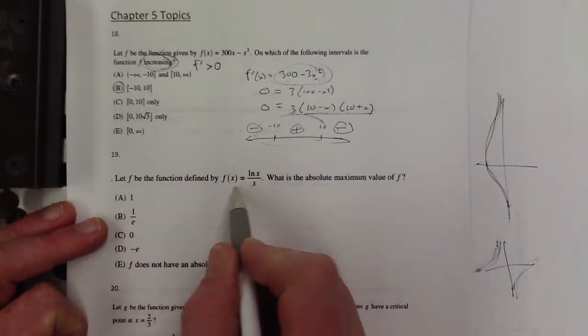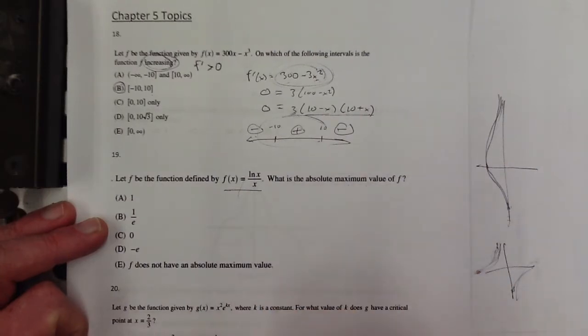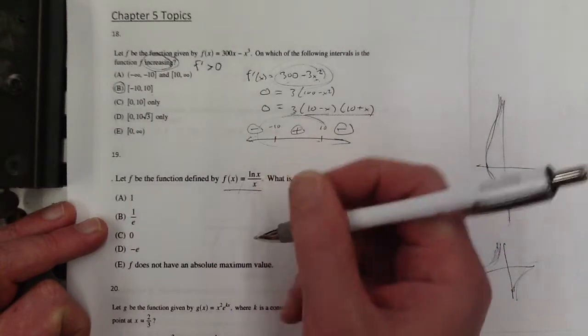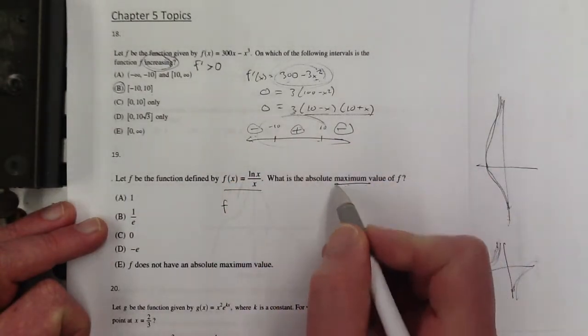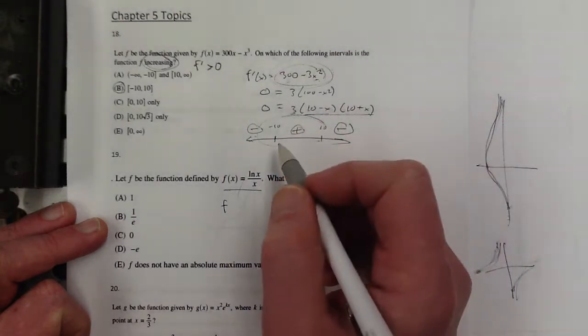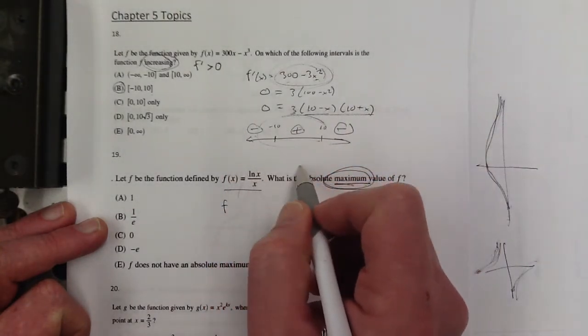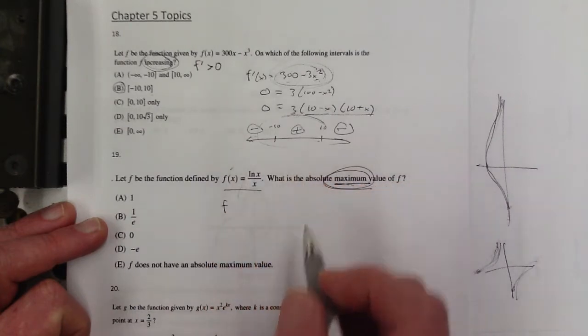Let f be the function defined by this. What's the absolute maximum value of f? Same game. I'm going to take the derivative, because maximums happen when we go from a positive to a negative derivative, where it goes from increasing to decreasing.